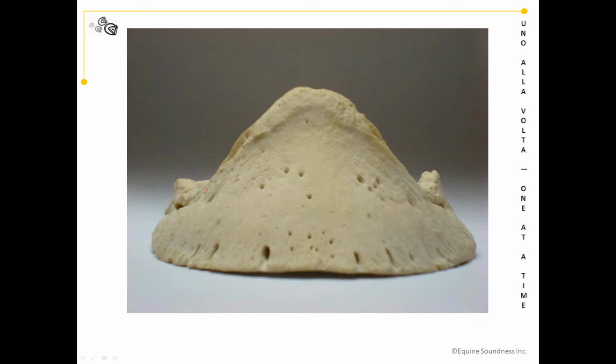Here you have the same structure from the front. Extensor process, very prominent here. The palmar processes can be seen here in the back with their top area. And the distal border, which you see is a little bit lifted here, and that is not quite normal.